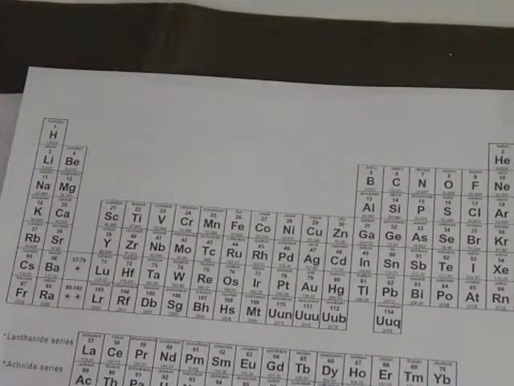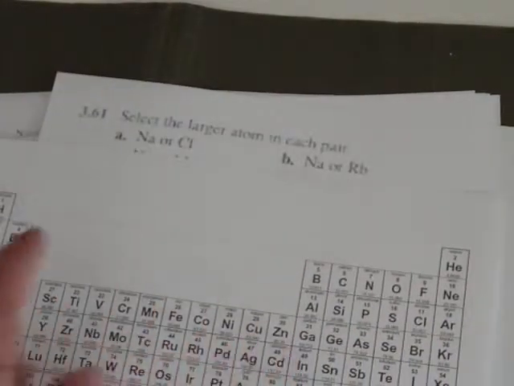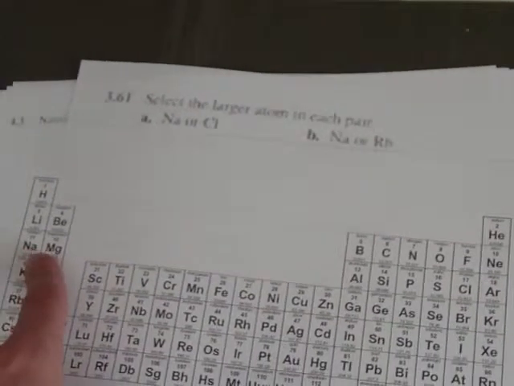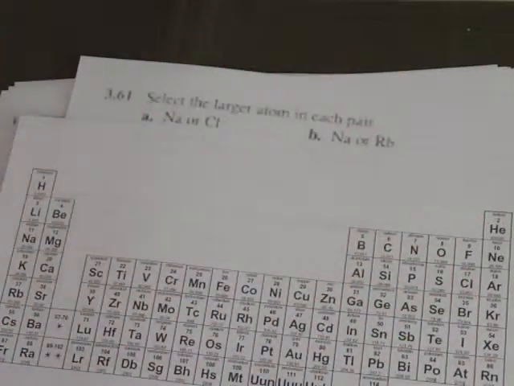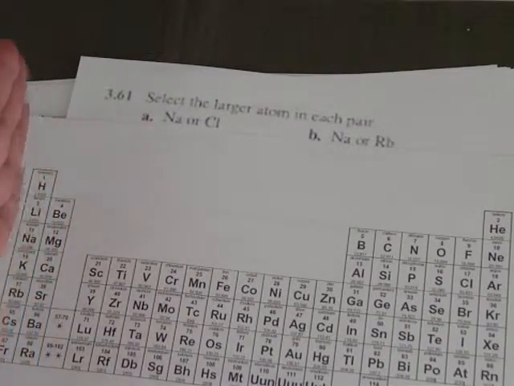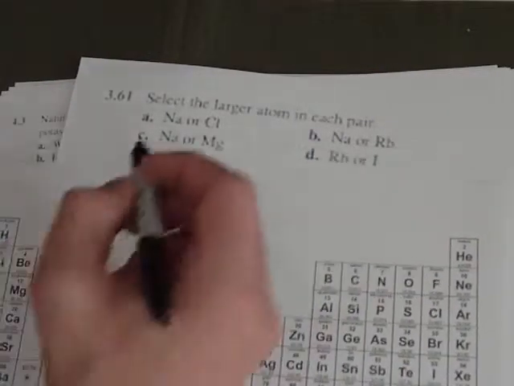And so on the left hand side you're going to be bigger, and then you're going to be bigger as you go down. So sodium and chlorine. Sodium is on the left hand side, chlorine is on the right hand side on the same period. So sodium, left hand side, you have electrons on the same energy level, but you have less protons. So sodium, Na, is going to be bigger.